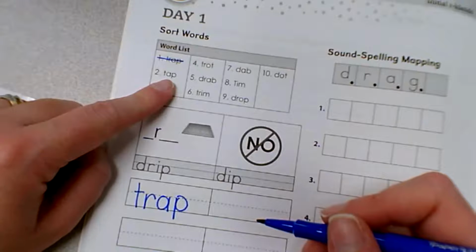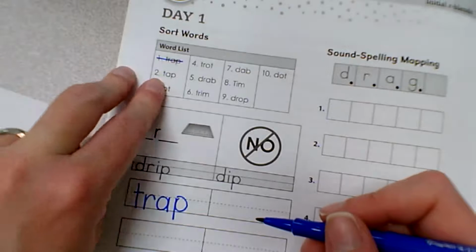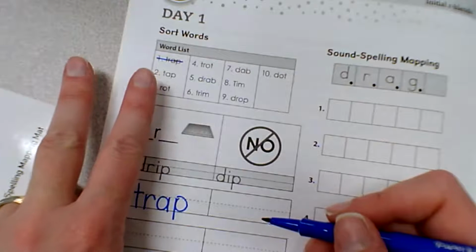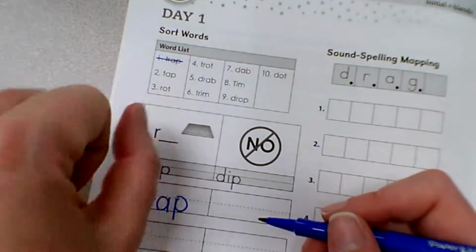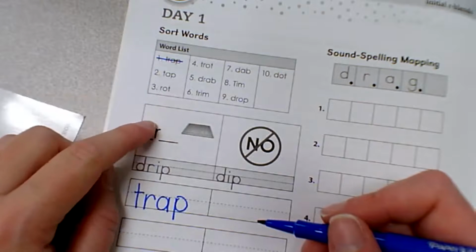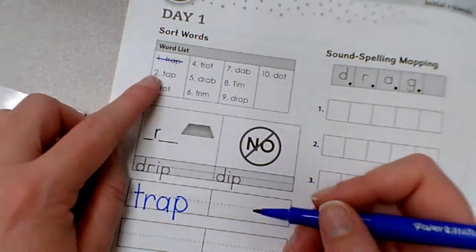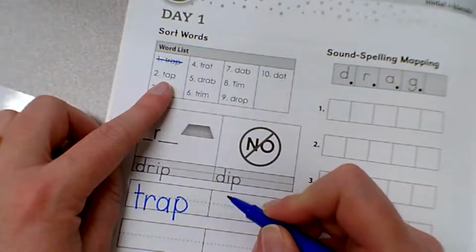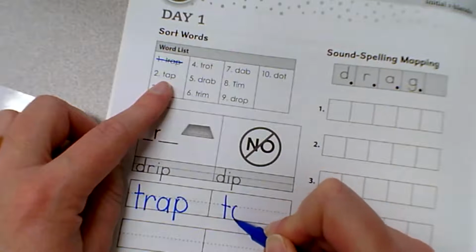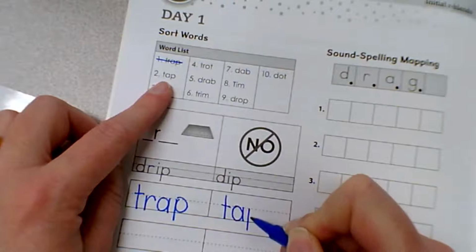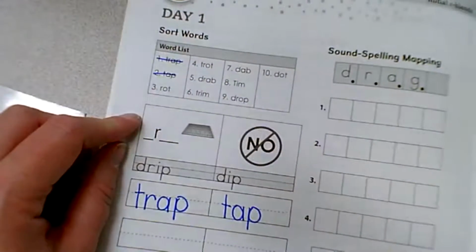I point to the vowel. I look in front of the vowel. Does it have two consonants in front? No. Is one an R? No. It is a closed syllable pattern, but it does not fit our initial R blend pattern. So I say the sounds as I write the letters under no. T, A, tap. Then I cross out the word.